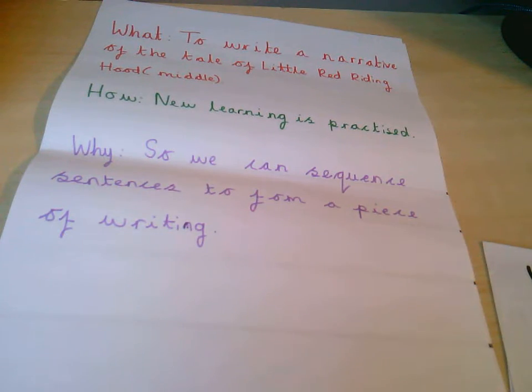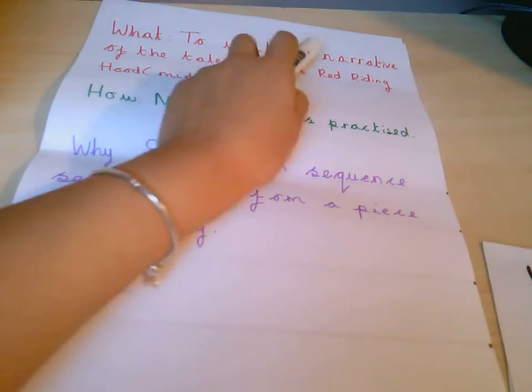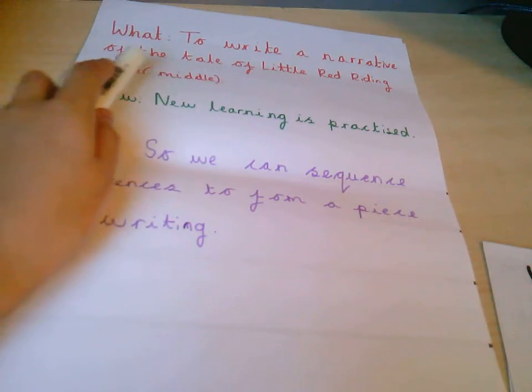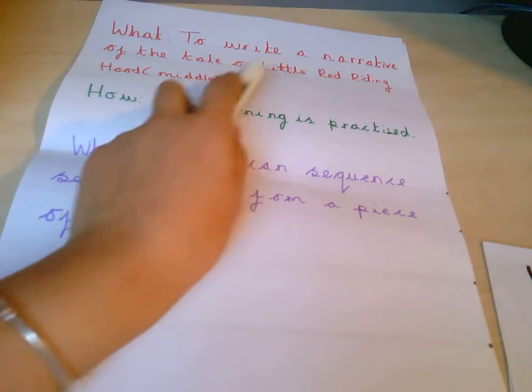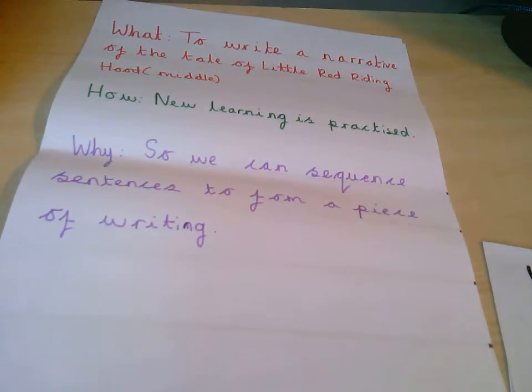So let's go through our what, how, and why. Our what today is to write a narrative of the tale of Little Red Riding Hood. And today we're just going to focus on the middle. Yesterday we focused on the beginning. So today we're just going to focus on writing the narrative of the middle.